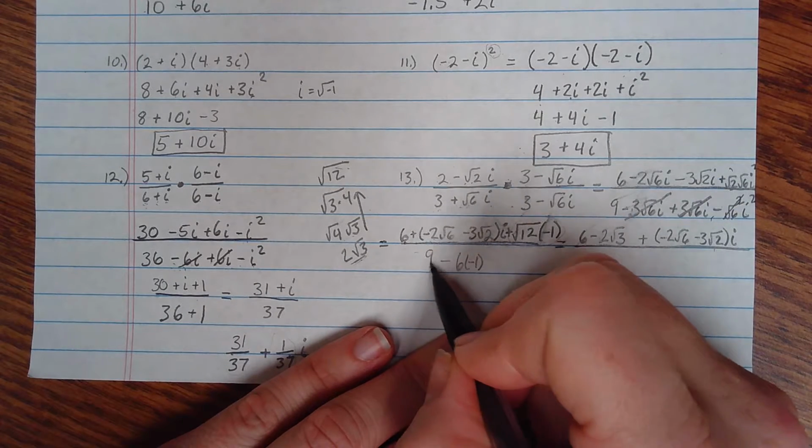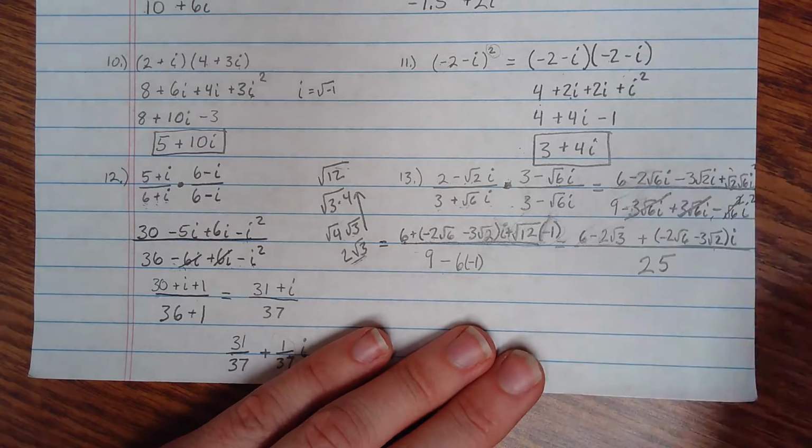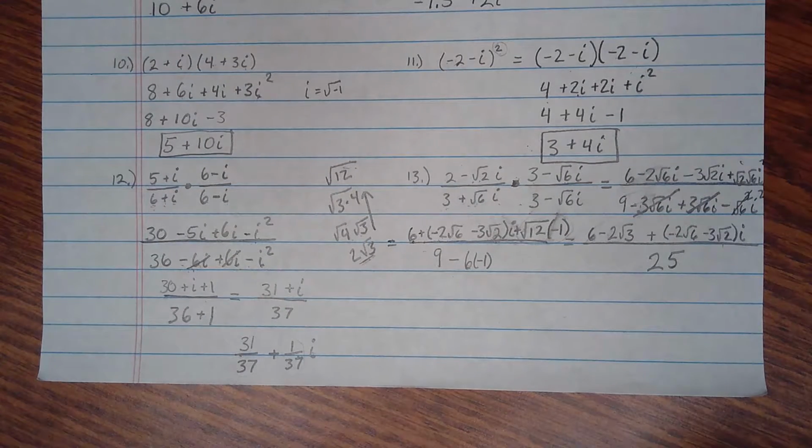So 9 plus 6 give me 25. Now, it's simplified as much as I can go. However, it is not in the form a plus bi. So I can't be done yet.